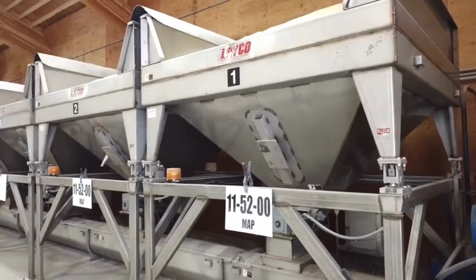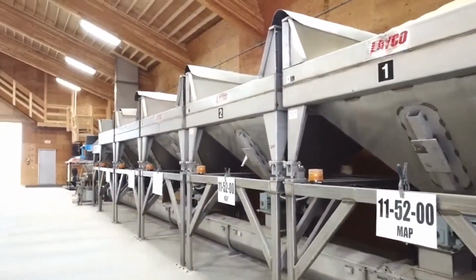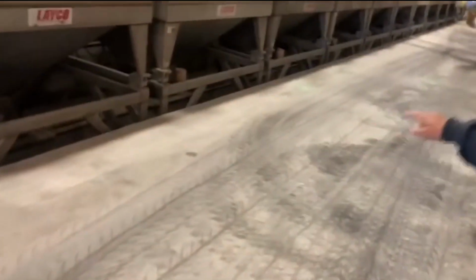Fertilizer blending system used to mix and blend different types of fertilizers to create customized nutrient formulations for specific crops and soil conditions.